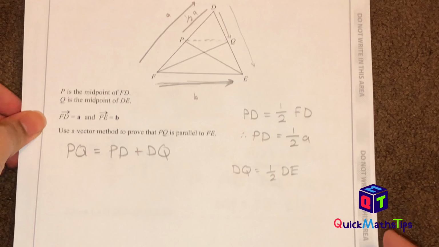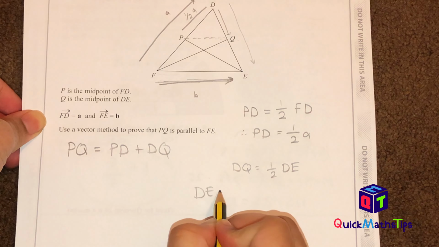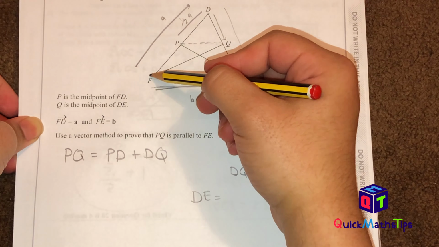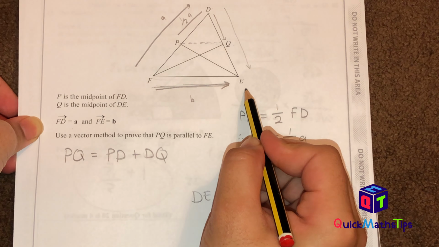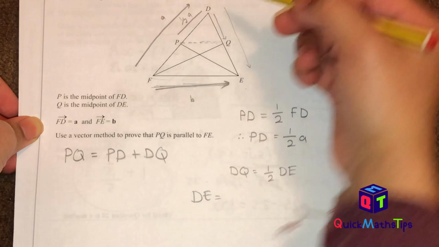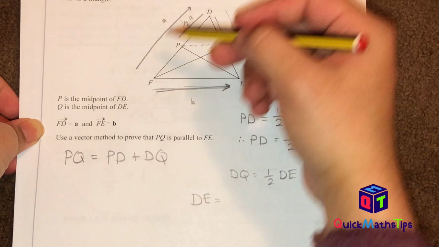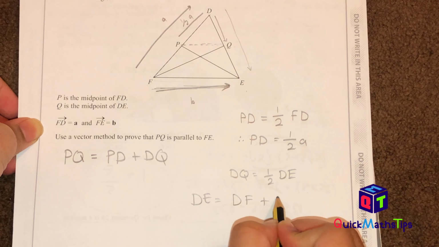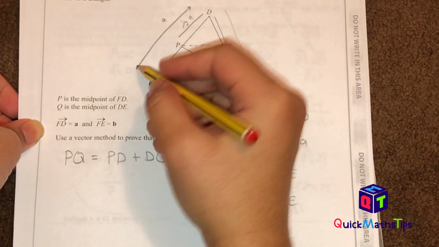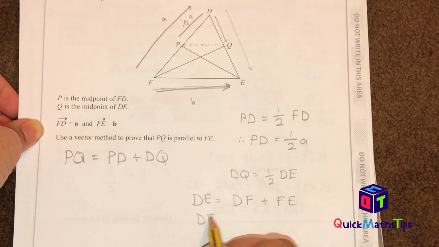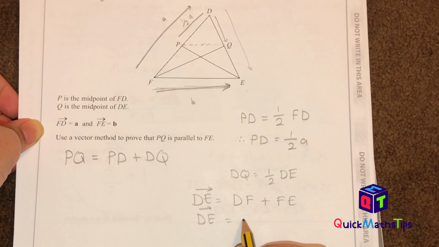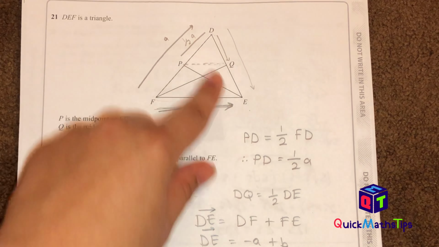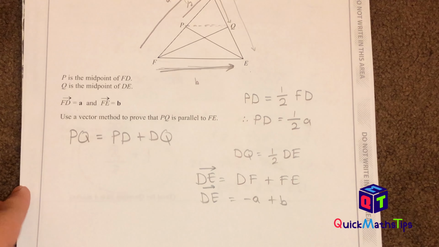Right, now D to E is the same thing as going from D to F to E. So going from D to E is the same as going from D to F and F to E. D to F is minus A, so DE is minus A plus B. Now remember that DQ is a half of DE.